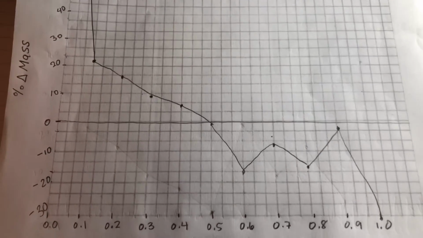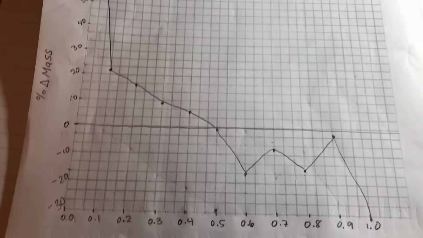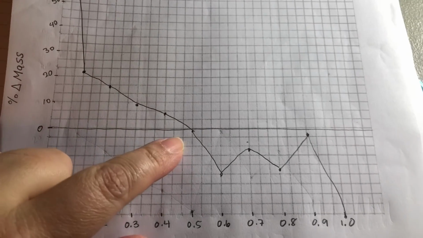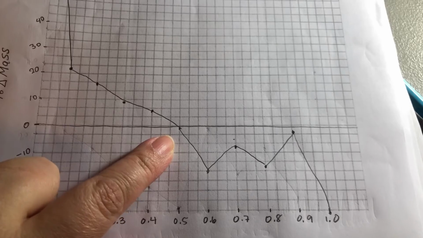Now, one of the questions is, where is the no change? Where is it that there's no change in mass?